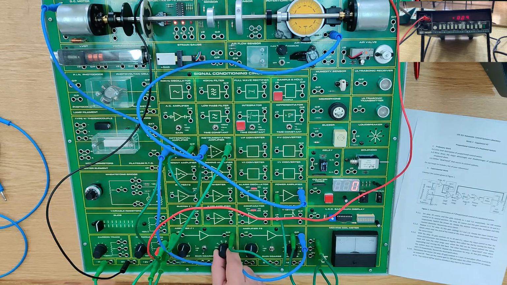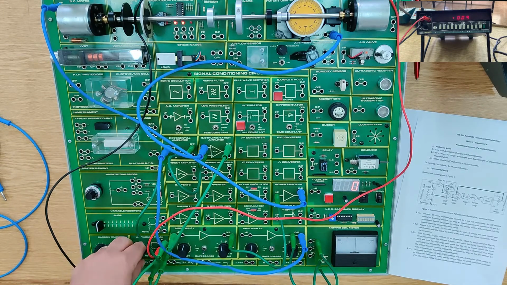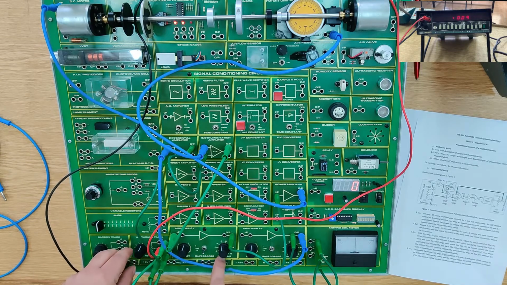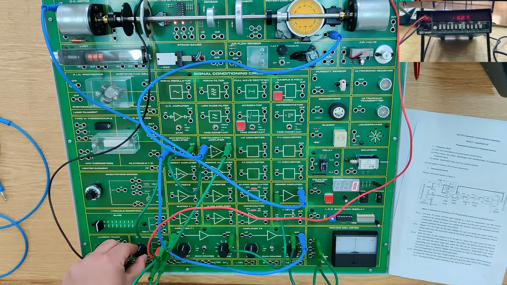Now my gain fine value is 0.5, so my gain is 5 right now.